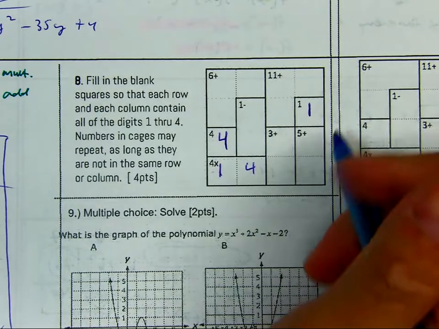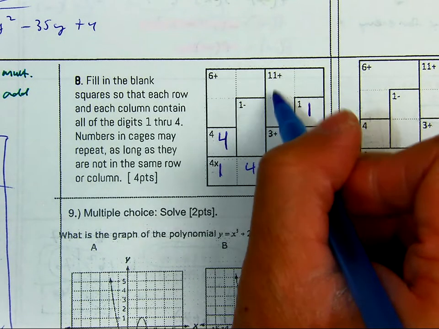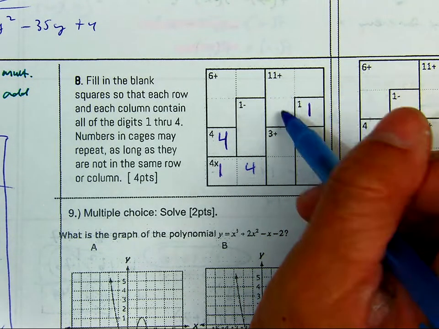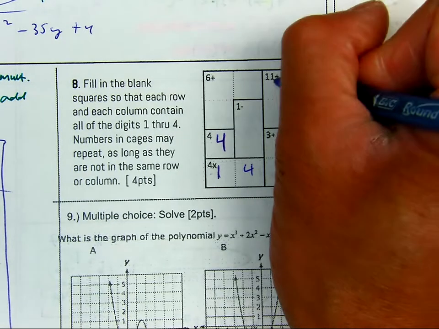Let's look over here. 11. 3 numbers that add up to 11. If you pick the largest numbers, 4 and 4, that would give you 8. And then 11 minus 8 would be 3. So I would have to do something like this.